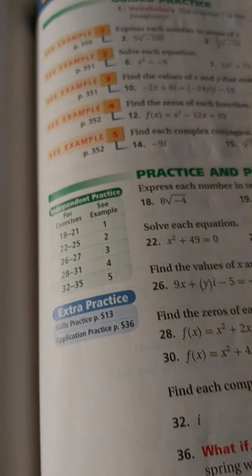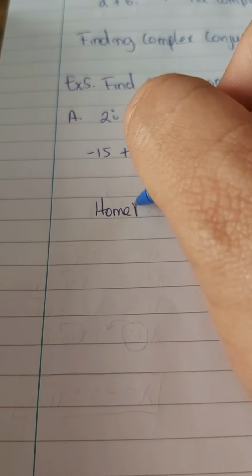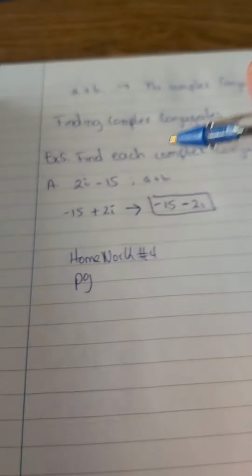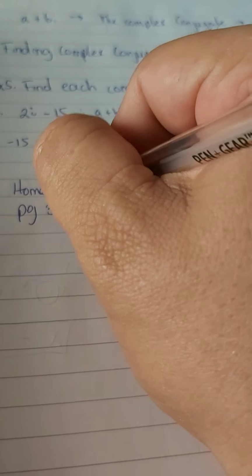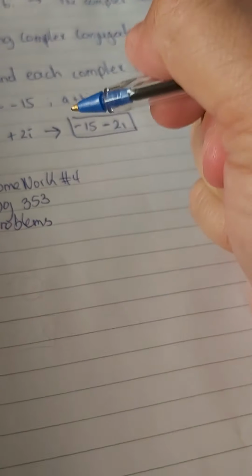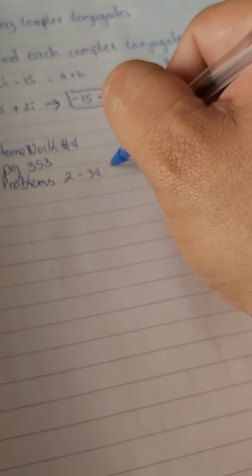So that's it, guys, for your homework. Homework number 4. Page 353, problems 2 through 34 even.